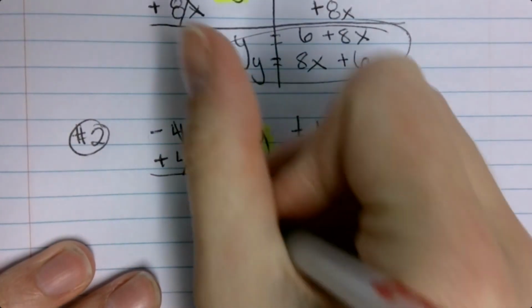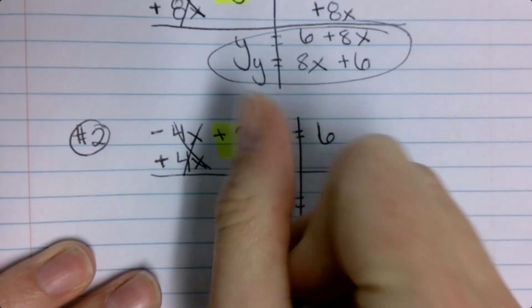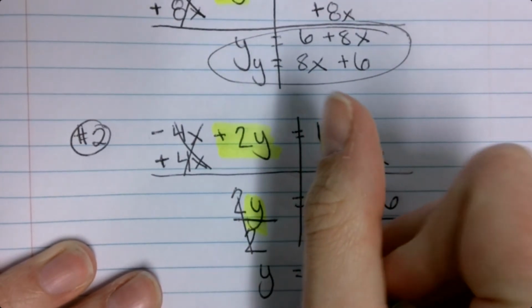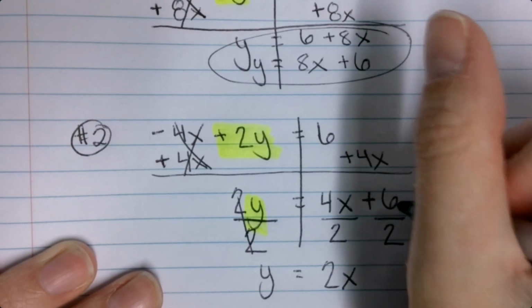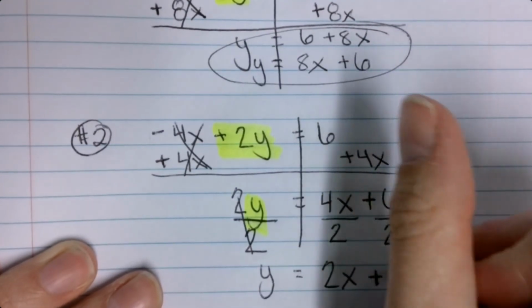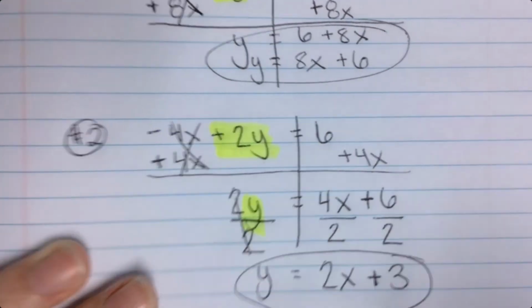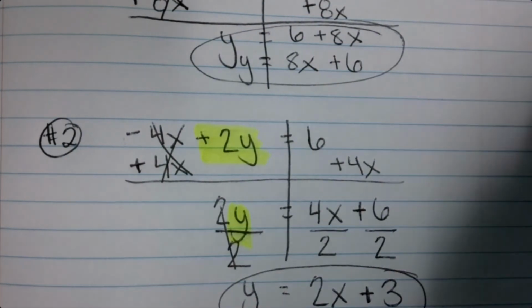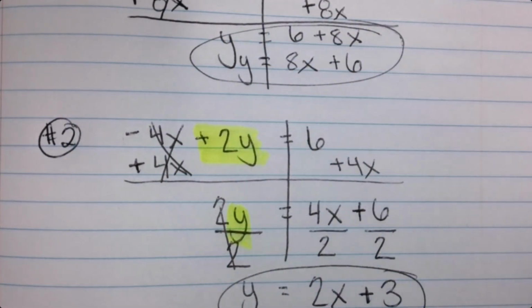2 divided by 2 leaves you with 1y, or just y. 4 divided by 2 is 2x. 6 divided by 2 is 3. So that would be our final answer for that one.